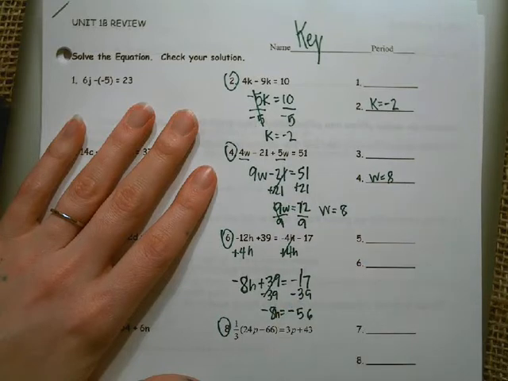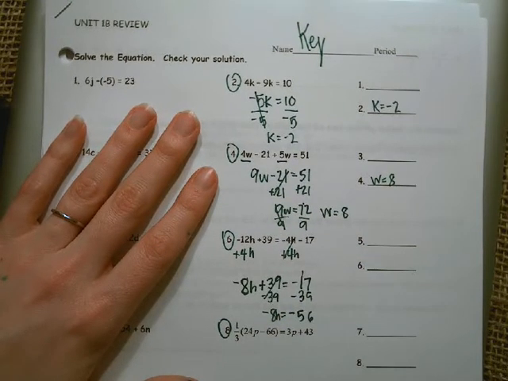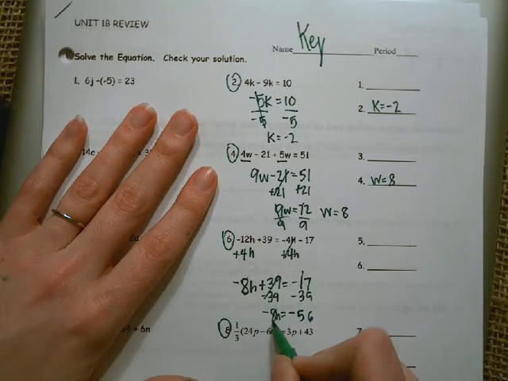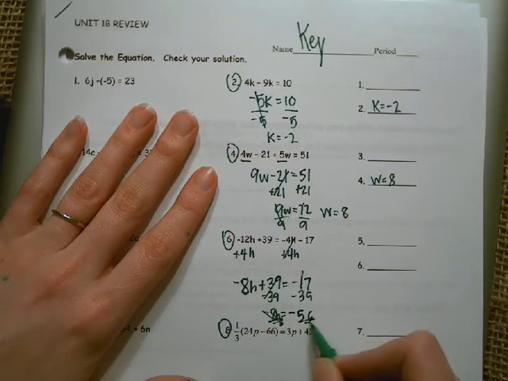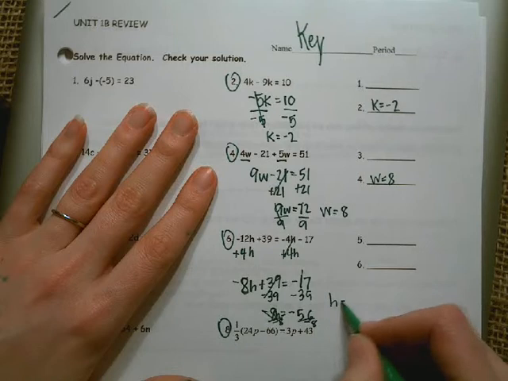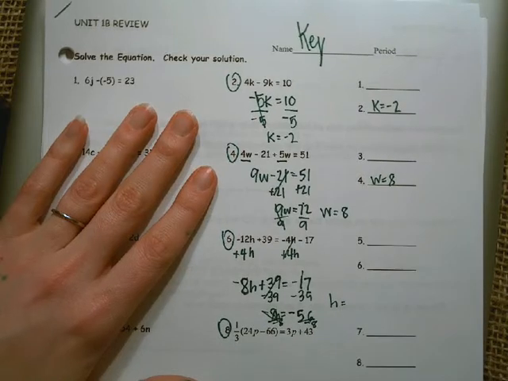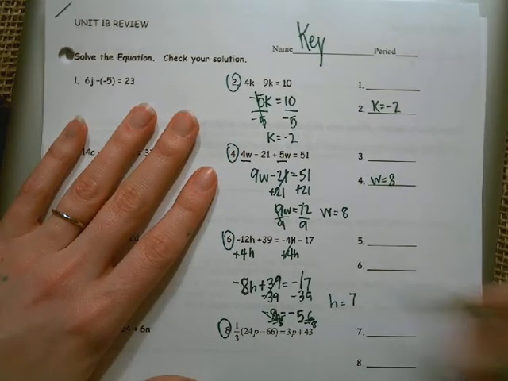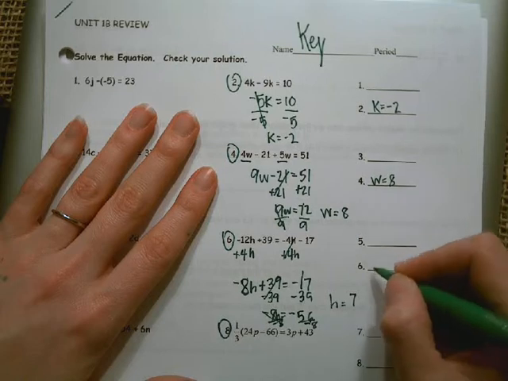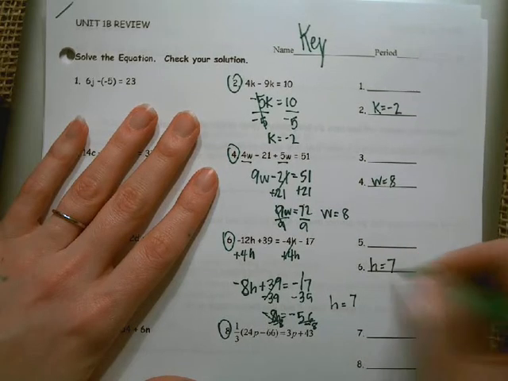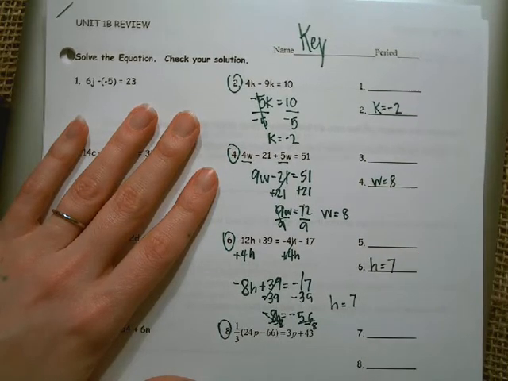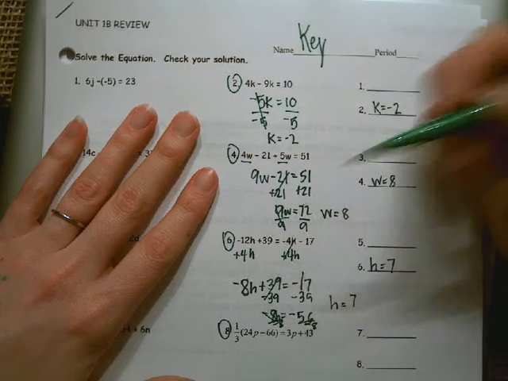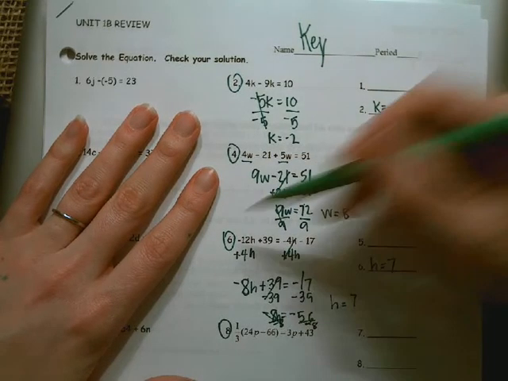So I've got negative 8h equals negative 56. So you divide by negative 8, and it cancels, divide by negative 8. H is going to equal negative 56 divided by negative 8 is a positive 7. Remember, you can always double check your work by going back and plugging in 7 into your problem, and it will work out where this number will end up being the same as this number.